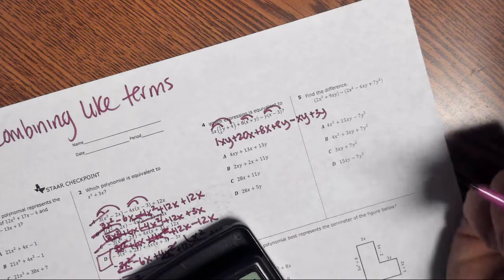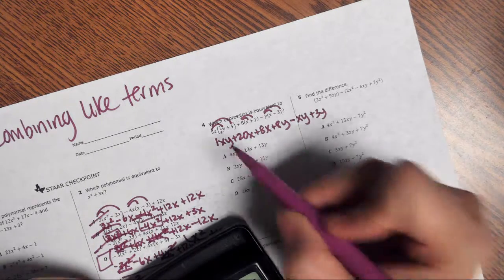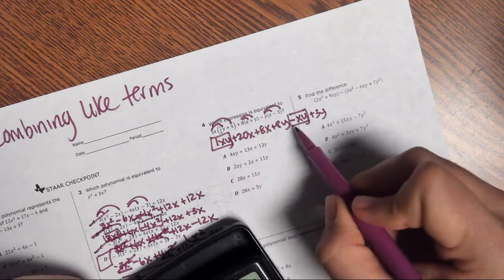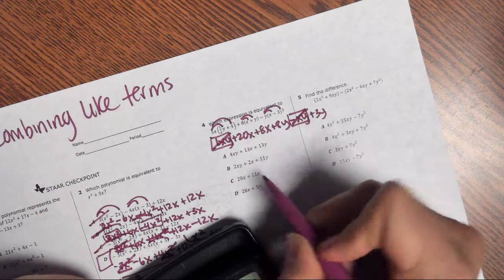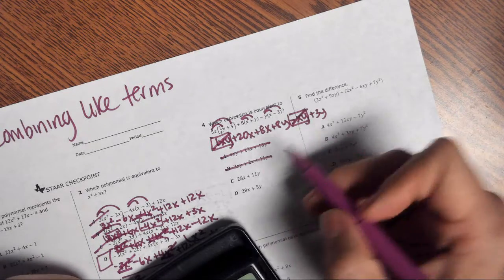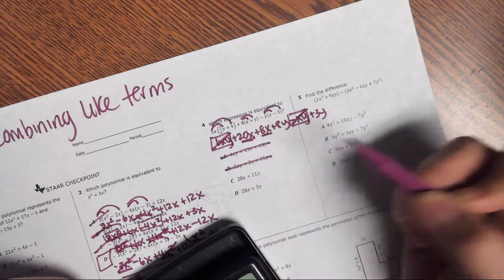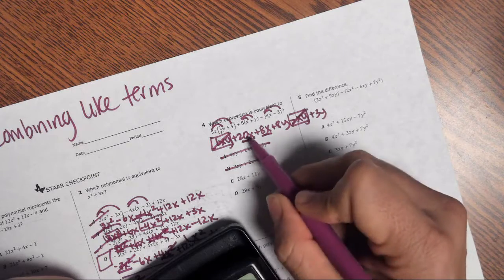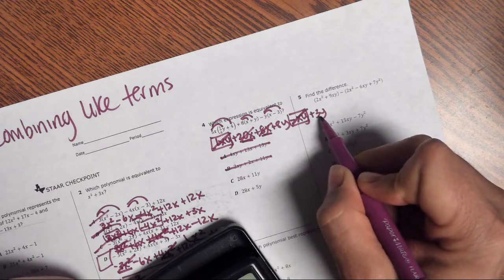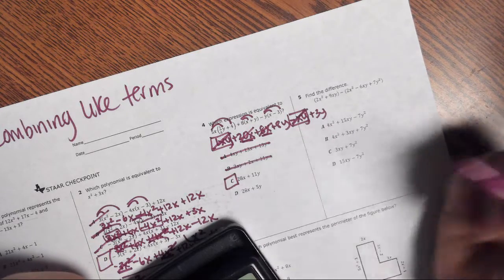Now all we have to do is combine our like terms. So we have 1xy plus negative xy, so 1 and negative 1 is 0, so it cancels, so I can get rid of A and B. Now combine my x's: 20x and 8x is 28x, so it's going to be either C or D. And then 8 plus 3 would be 11, so the answer is C.